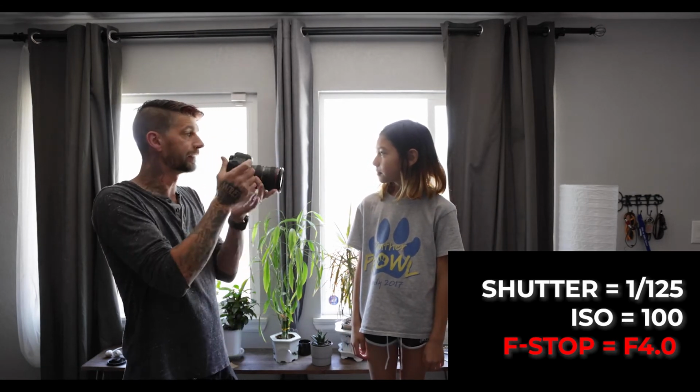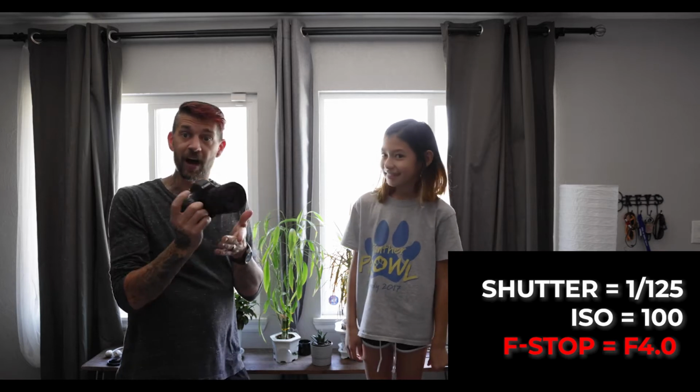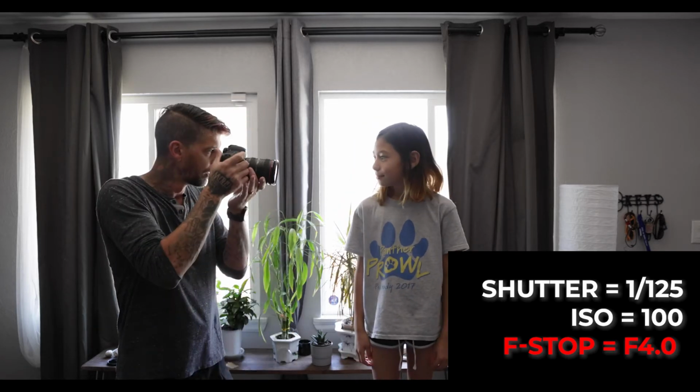Might help if I did this. Also, in situations like this, autofocus is your friend. Don't be afraid to use it. All right, so here we go.